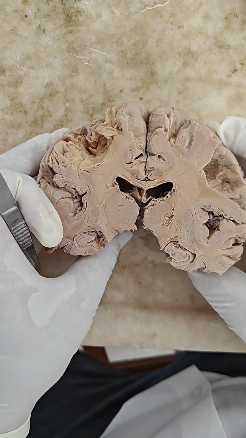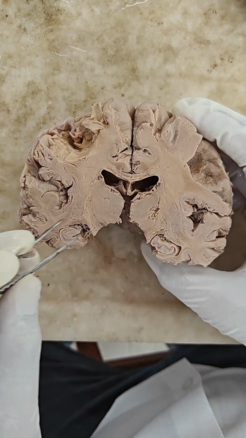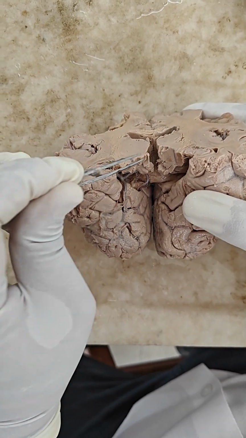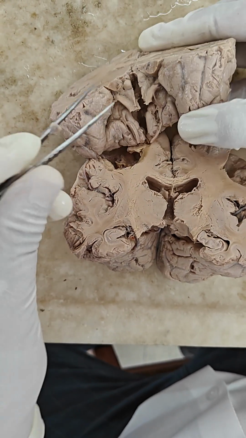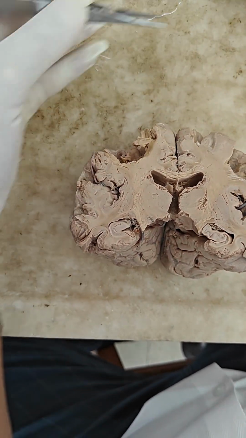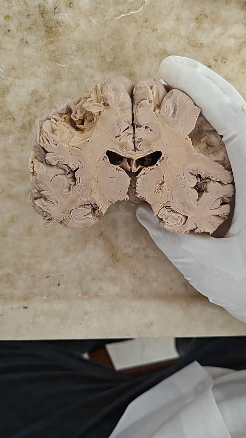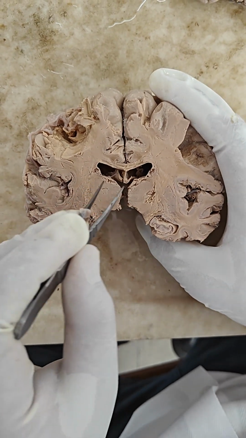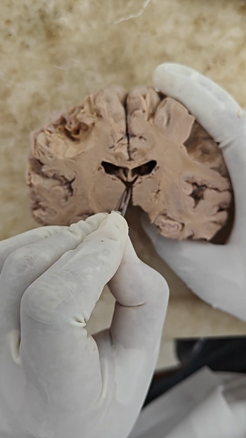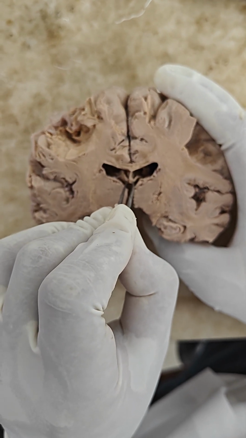This is the central horn of the lateral ventricle. It mainly passes from the brainstem and midbrain. Here also you can see it passes by the mammillary body. This is the part, here there is the brainstem. But in coronal section we can see the central horn of the lateral ventricle, whose medial wall is formed by the septum pellucidum, and this is the column of the fornix.